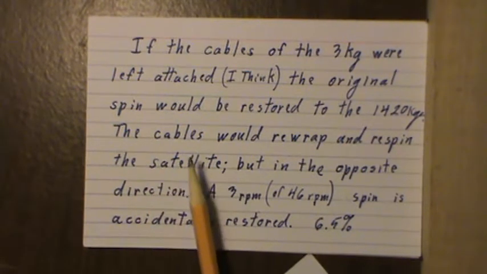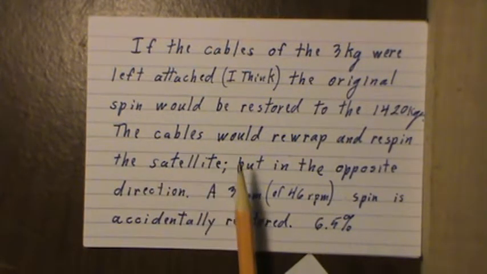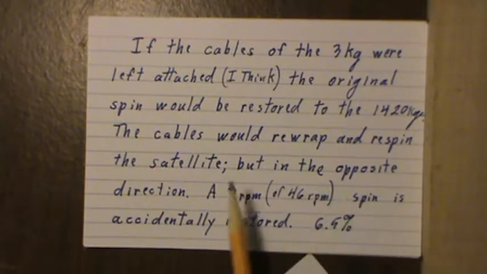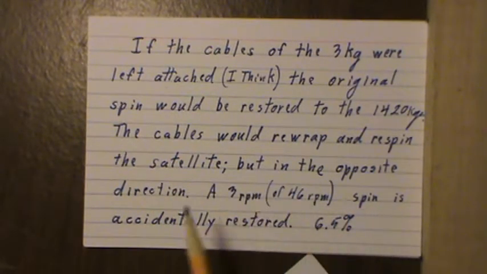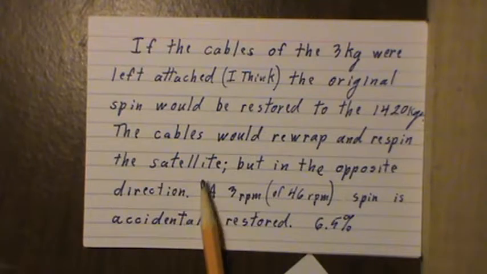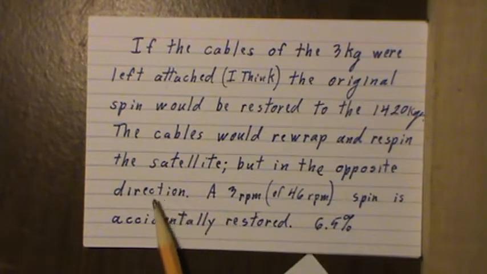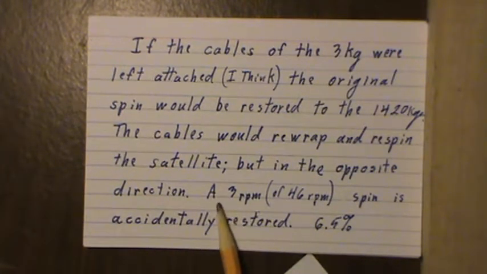But the cables would restart the respin of the satellite, but they do it in the opposite direction. So they will stop, say, a clockwise direction and then spin it in its counterclockwise direction.